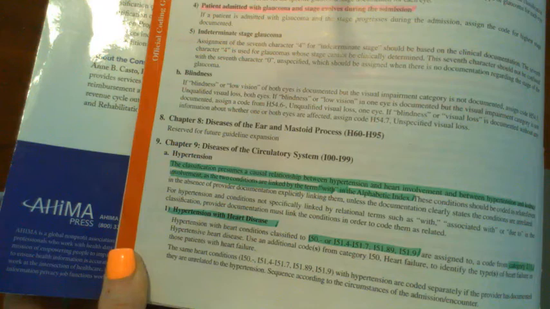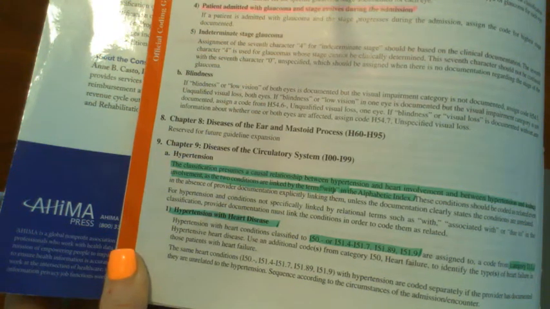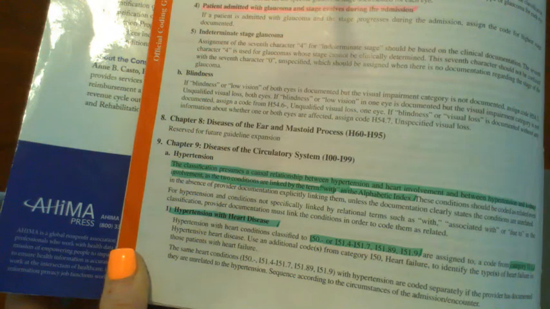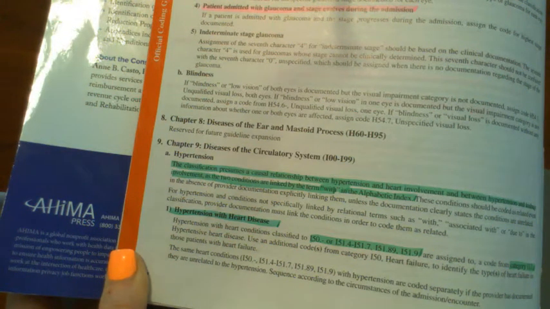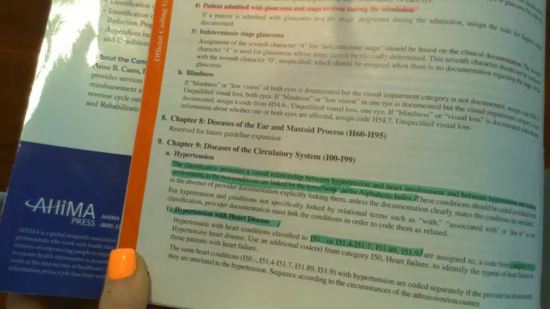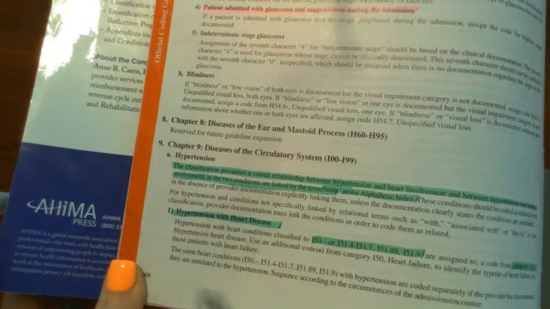So what this means, and we'll get into this further with the specific guidelines, is that we don't need a provider to separately document whether or not hypertension is related to heart involvement or to kidney involvement when a patient has a condition such as chronic kidney disease. So that term "with," which we can go back to our coding conventions, automatically assumes that relationship.